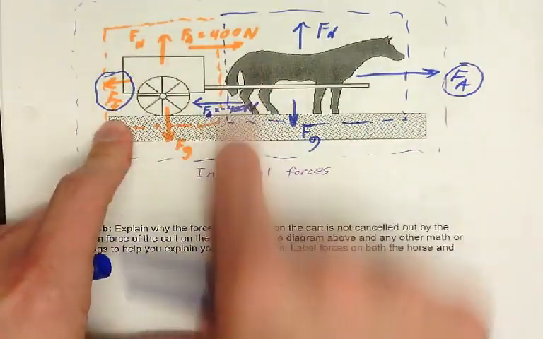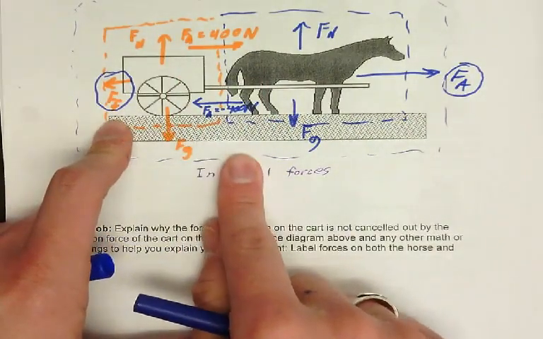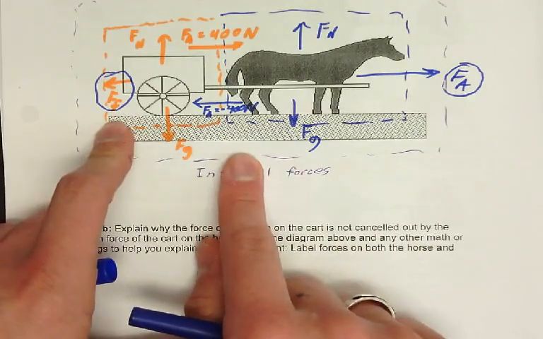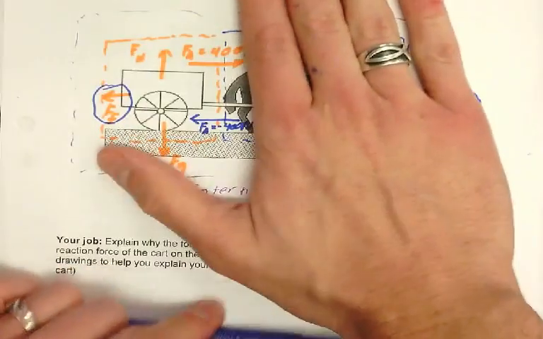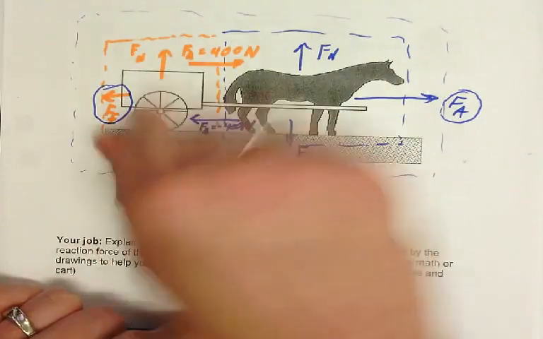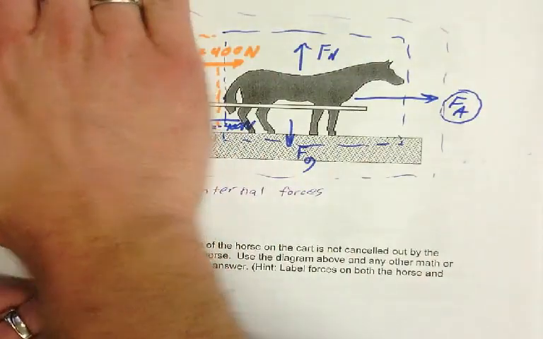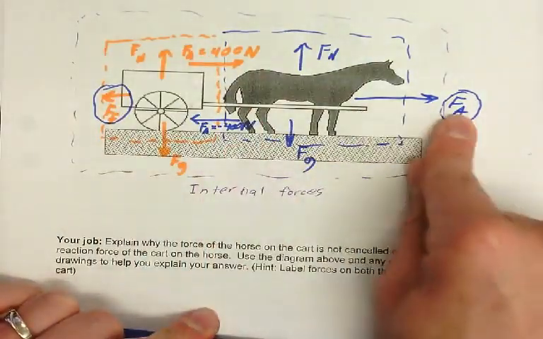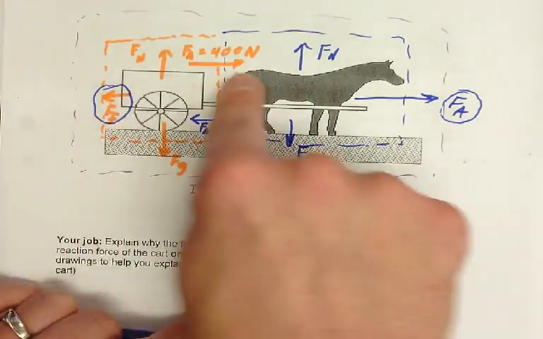So are these equal and opposite? Yes. Do they cancel out? Kind of, but not really, because they're acting on two separate objects. One acts on the cart, the other acts on the horse. And those forces did not cancel out.